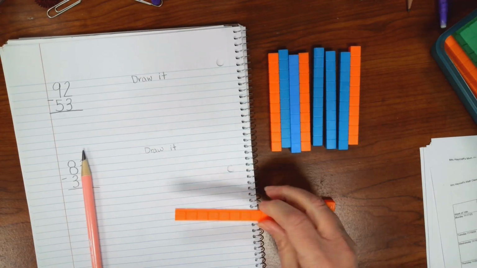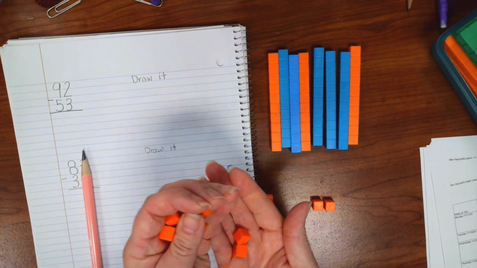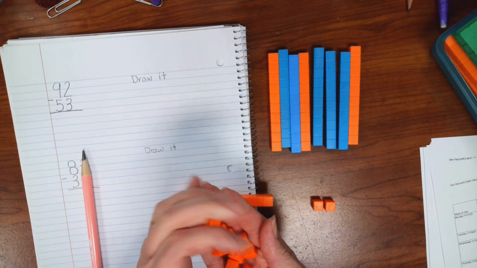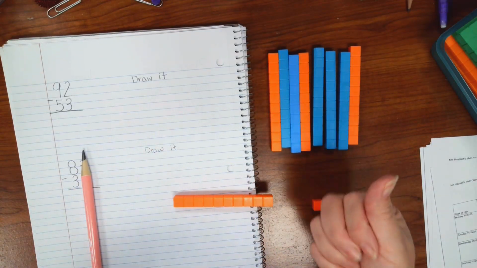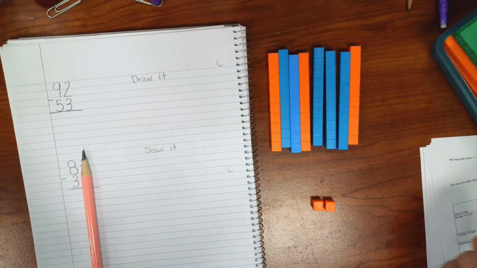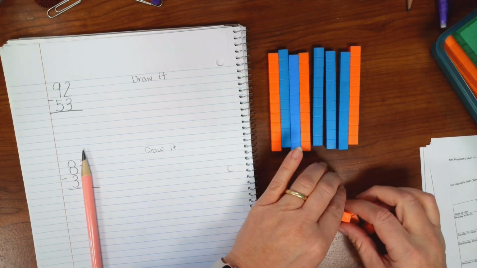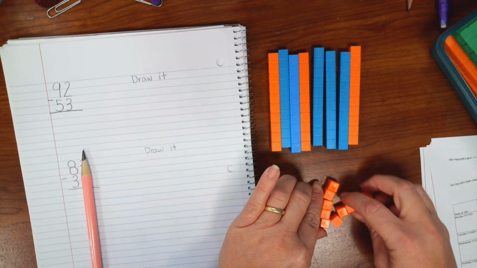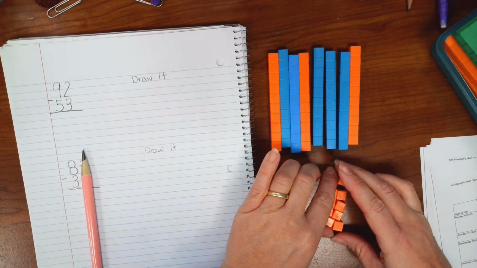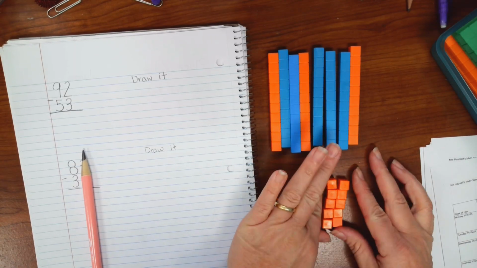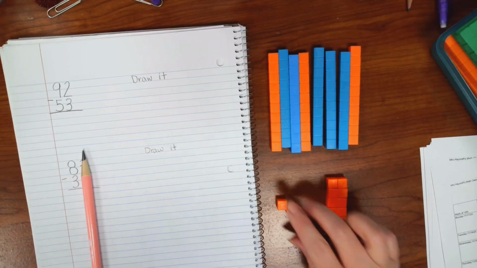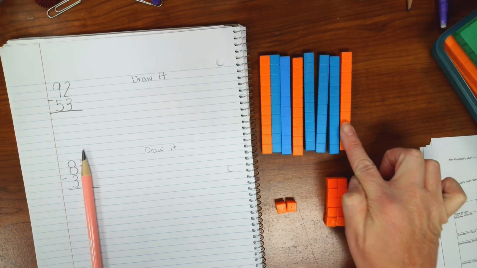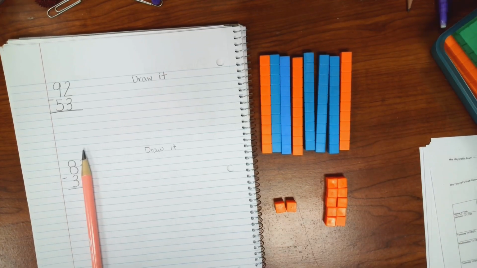Alright, so we need 10 for this. I'm going to lay it down right here and count. 1, 2, 3, 4, 5, 6, 7, 8, 9, 10. Oh, I've got 10 right there. So, got to take this in away. He's gone. Because I still have 92 with these 10 ones. So let's look at this. We've got 10, 20, 30, 40, 50, 60, 70, 80, 90, 91, 92.